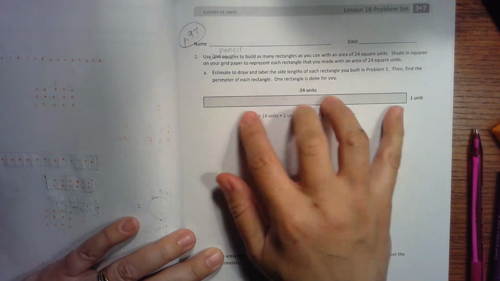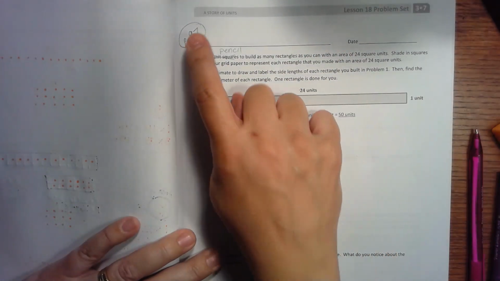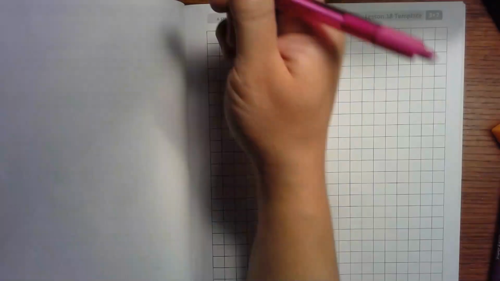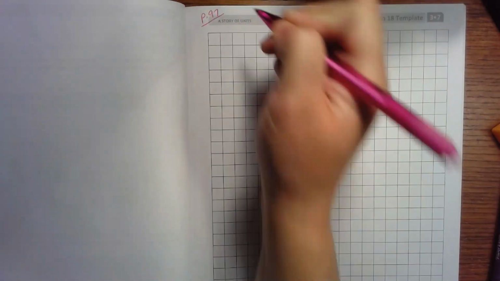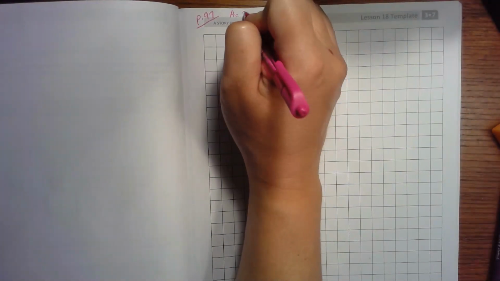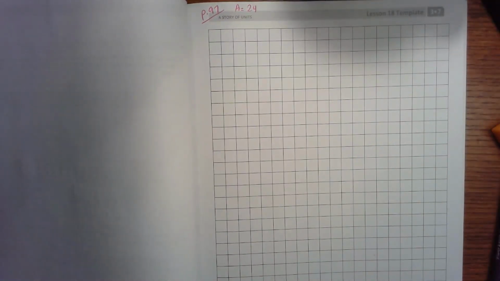Okay, so they did something here where you could start it, but I'm going to jump to page 97 because your book actually planned ahead and gave you a piece of grid paper. So they said 24 square units. We're going to do number 1 here on this paper on page 97. So everybody has this in your book. I know you can go find it. So 24 square units. I'm going to jot that down. The area is 24.